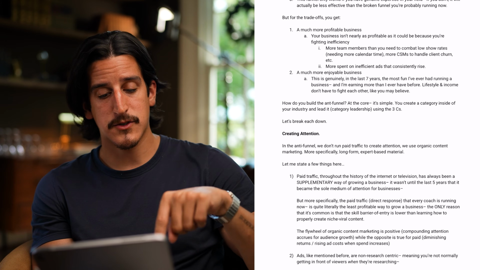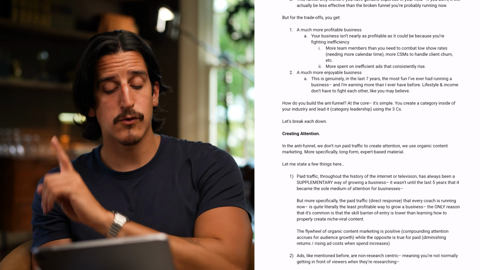Number two is ads, like mentioned before, are non-research centric, meaning you're not normally getting in front of people when they're researching, but the long-form expert-based content that we use in the anti-funnel is found when researching a subject. When viewers are open to shifting beliefs and learning new methodology, this automatically from the very start puts you in a much better opportunity to build proper trust architecture versus trying to run an ad at the very end and steal people that are in someone else's trust architecture.